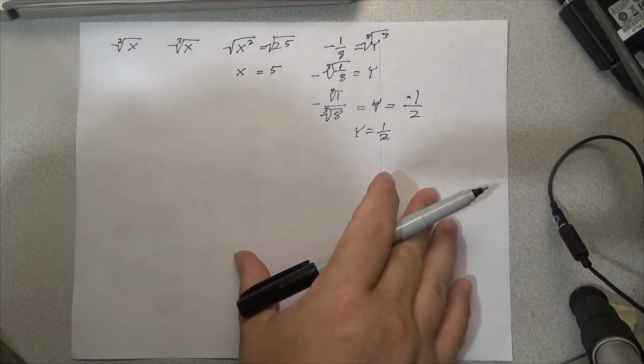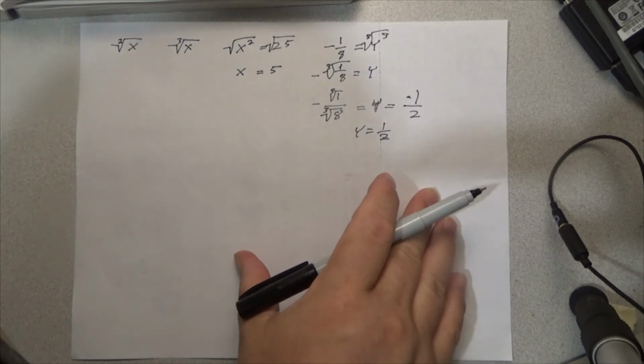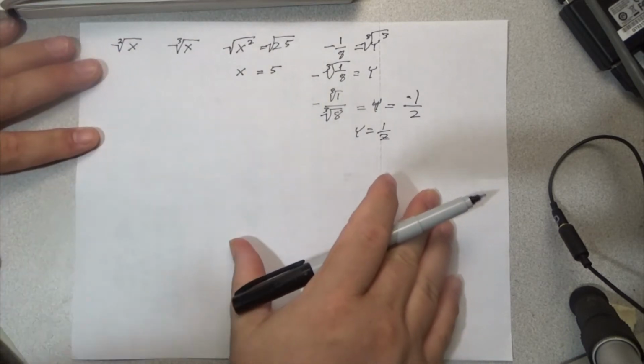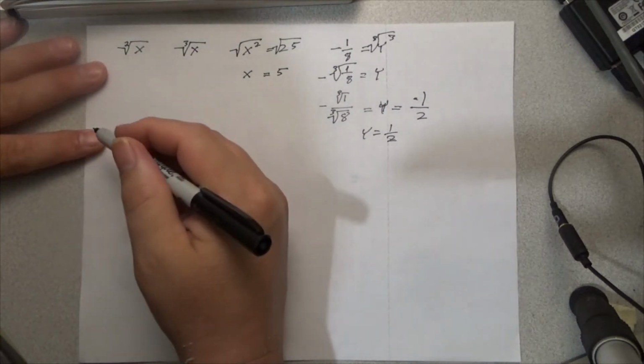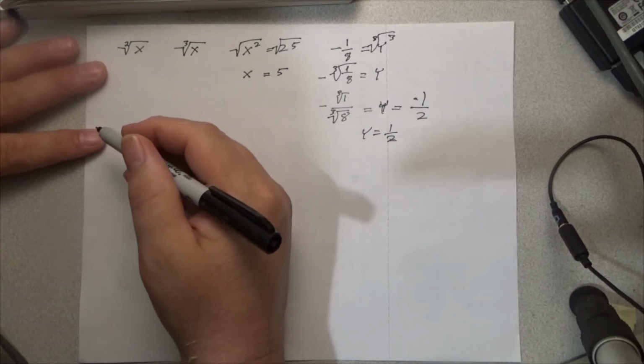Now let's take a look at number 30. That looks like a good one. So number 30 on page 439.